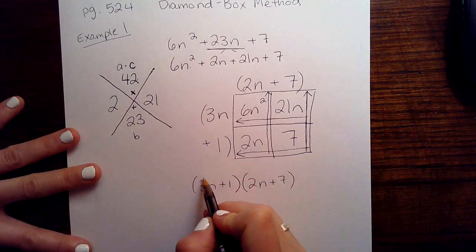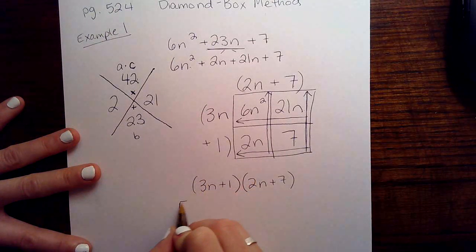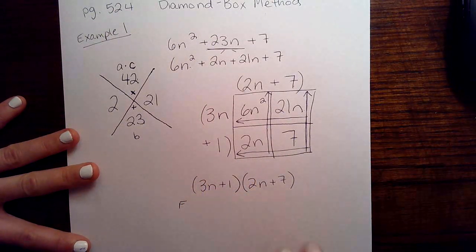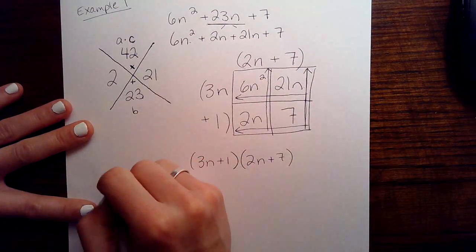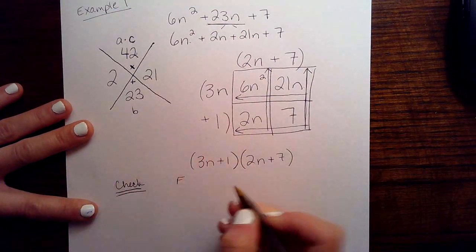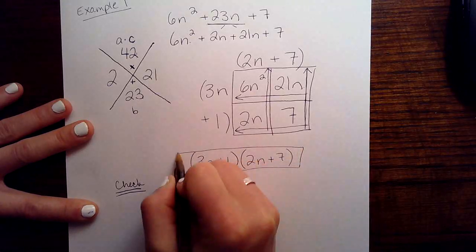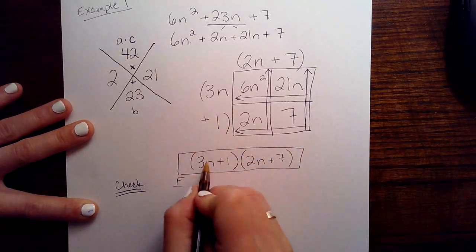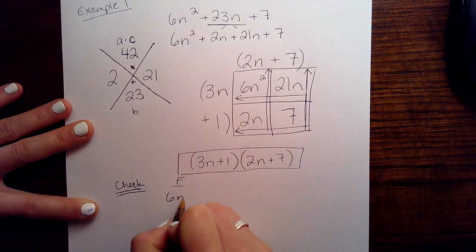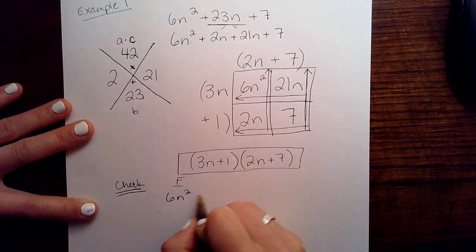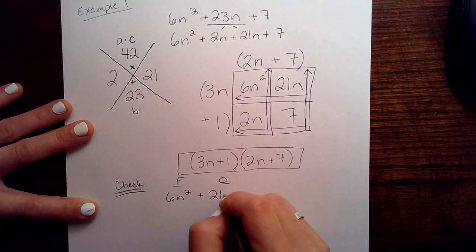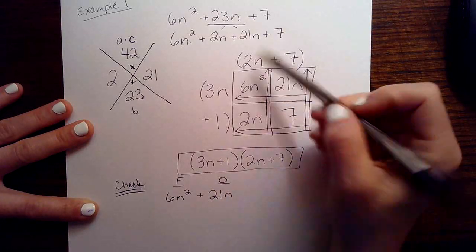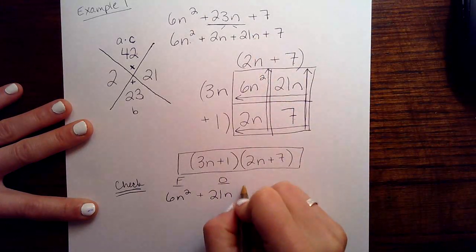If I was to check this, I would just simply multiply using FOIL. And as we do that, if we multiply our firsts, just going to do that on this first example to see kind of the redoing step. So this is my check after I got my answer. Firsts would be 3n times 2n, which is 6n squared. The outsides would be 3n times 7, which is 21n. Notice there's that 21n.